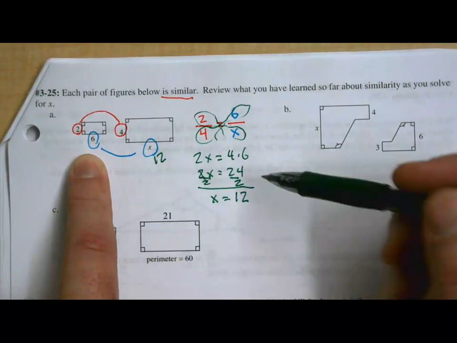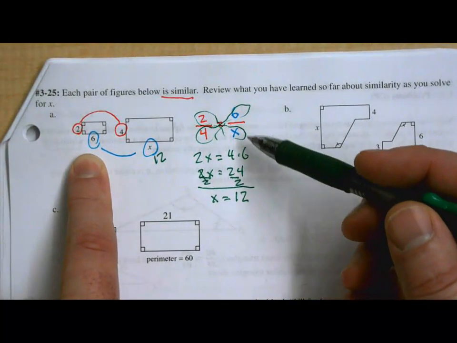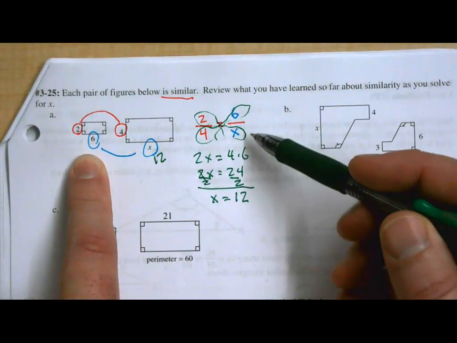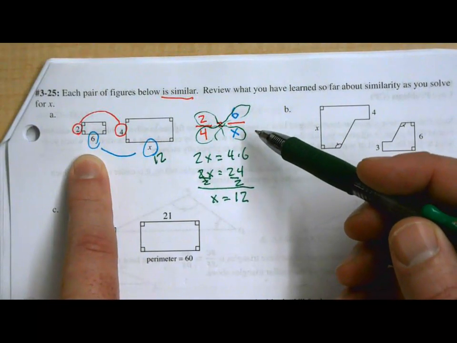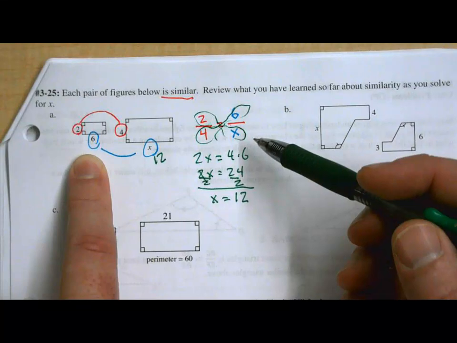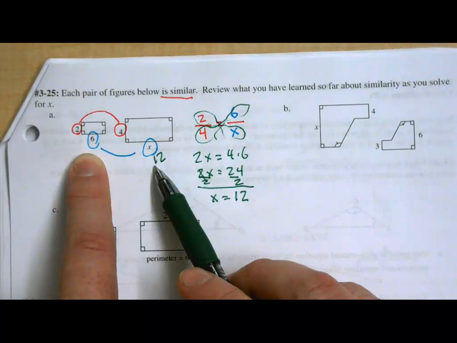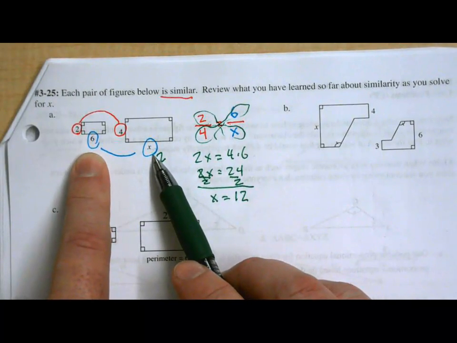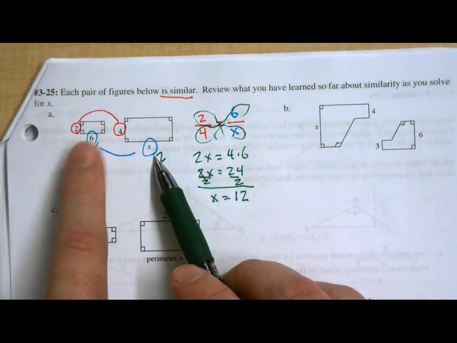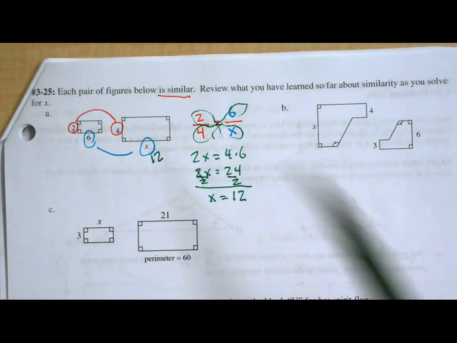Does that seem reasonable? It does. Now, if I had flipped these around, if I had written my proportion incorrectly and I forgot to double check it, when I did my math, I would have come up with the answer of 3. If I put a 3 here, would that make sense for this picture? No way, that's smaller than this, right? So writing it on the picture helps you.